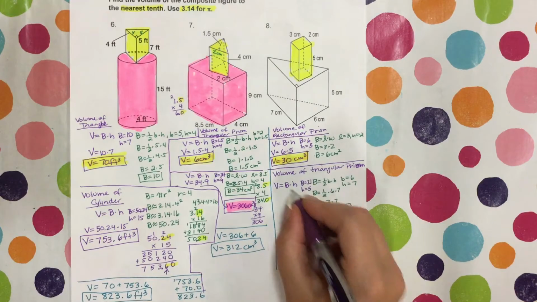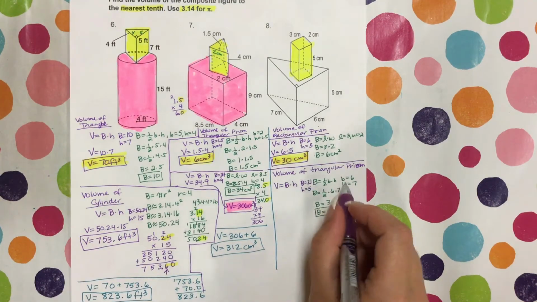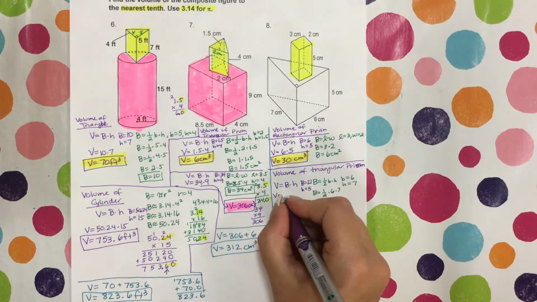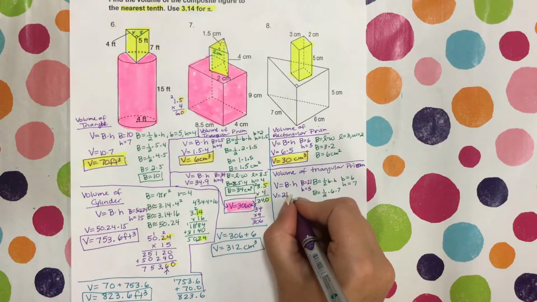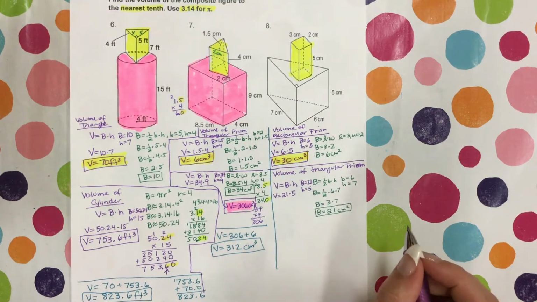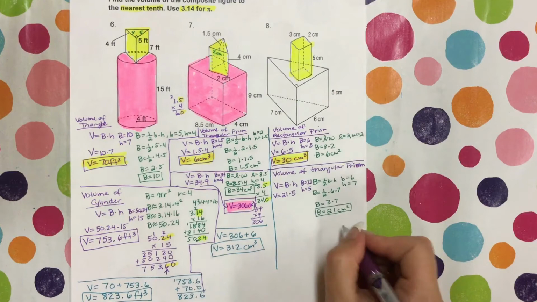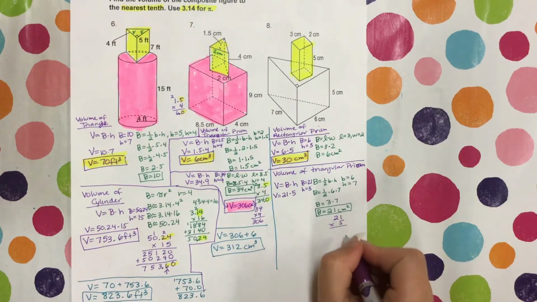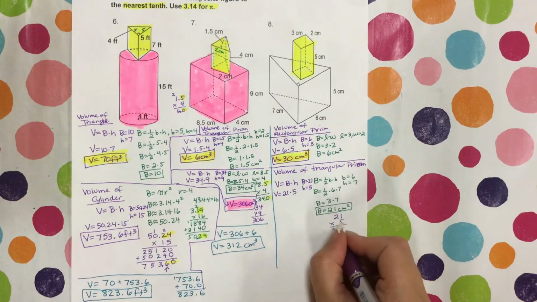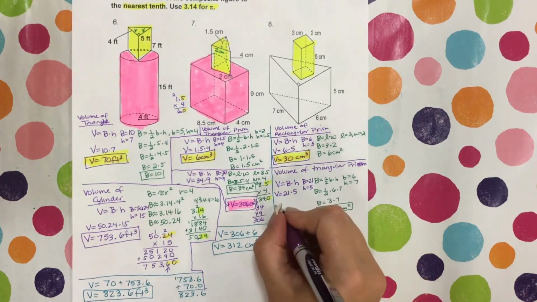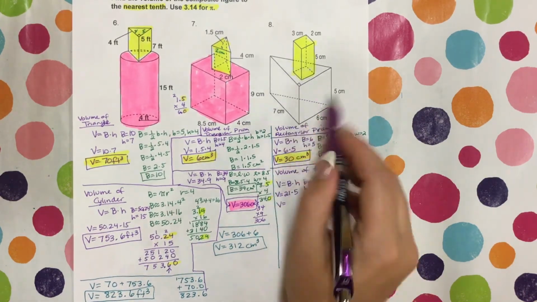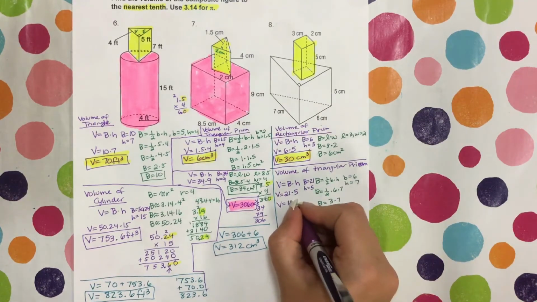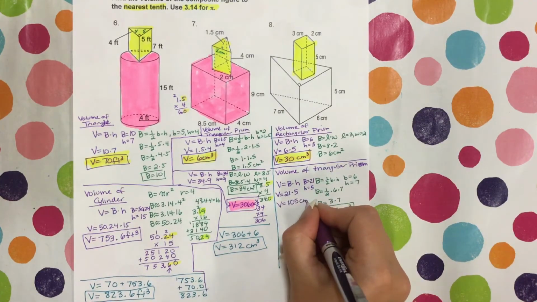And then we substitute those values into our volume of the triangular prism. So we have V equals 21 times 5. I'm not sure what that is offhand, so I got to go over here and figure it out. 21 times 5. 5 times 1 is 5. 5 times 2 is 10, so it ends up being 105. So the volume of this entire triangular prism is 105 centimeters cubed.